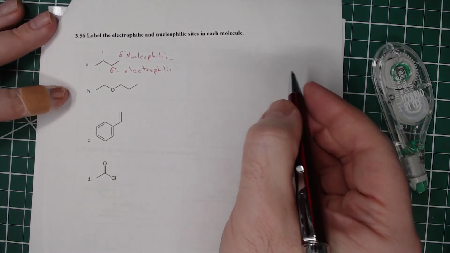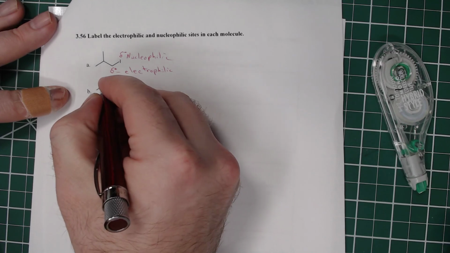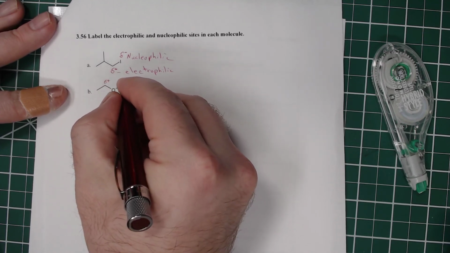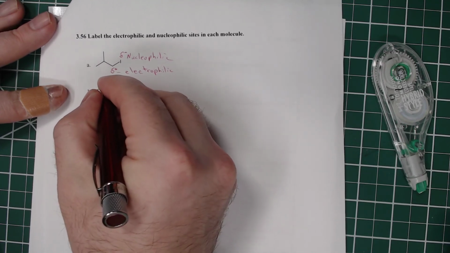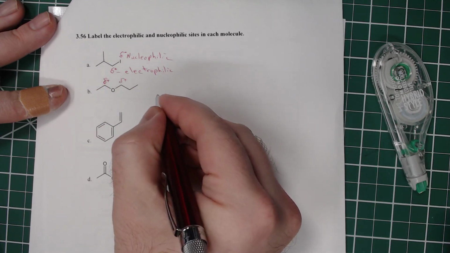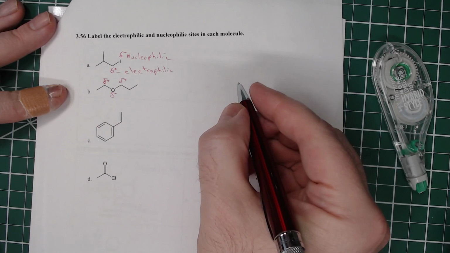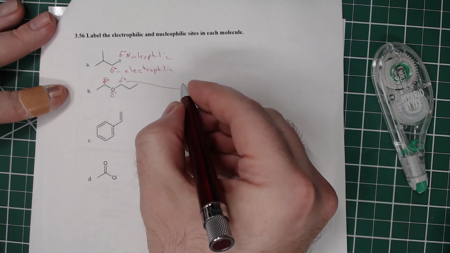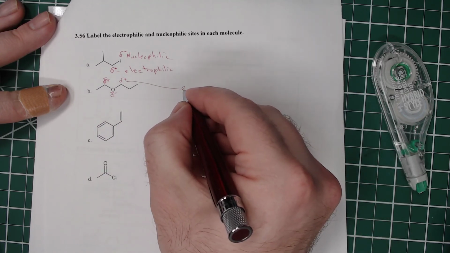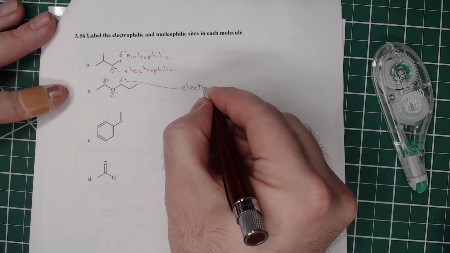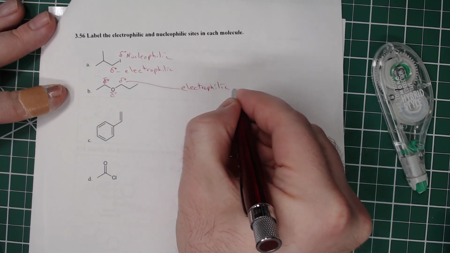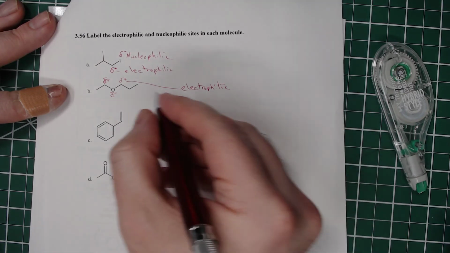Here we'll have a partial positive, and then a partial negative on the oxygen. Those partial positives on the carbons are going to be electrophilic, although I will say they're not very good electrophiles.